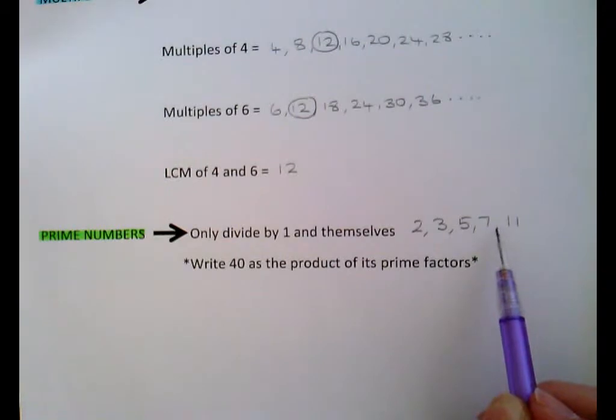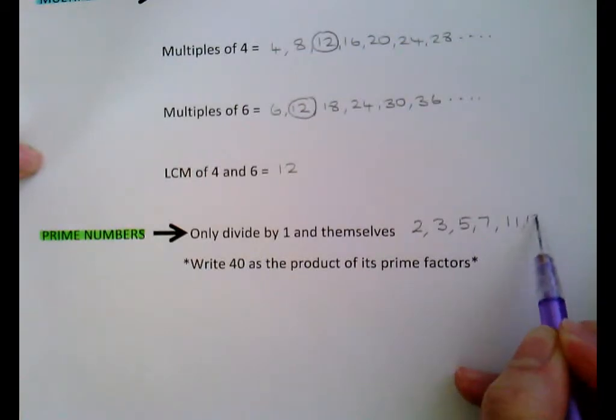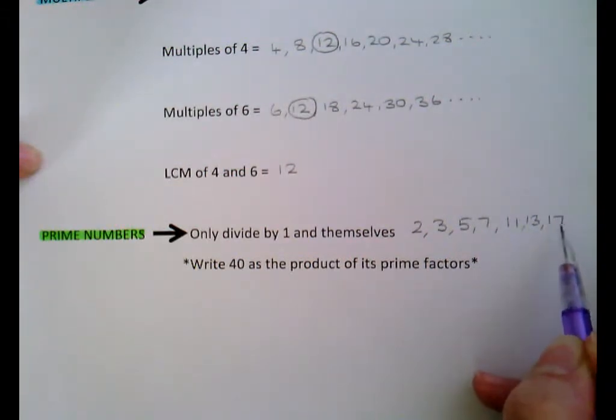So 9 is an odd number, but it's not prime because you can divide it by 3. The next one after 11 would be 13. It only divides by 1 and 13. The next number after that would be 15, but it's not a prime number because 3 and 5 both go into 15. So then after that would be 17. It doesn't divide by anything apart from 1 and 17.